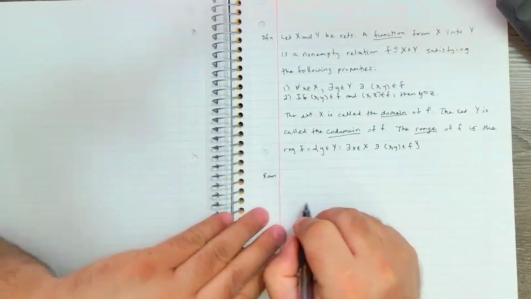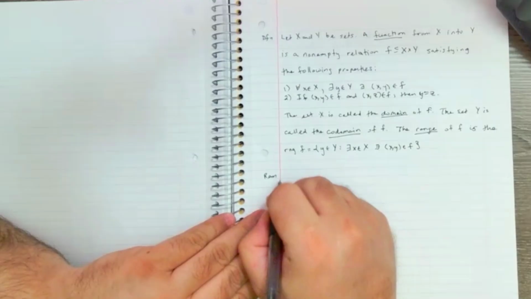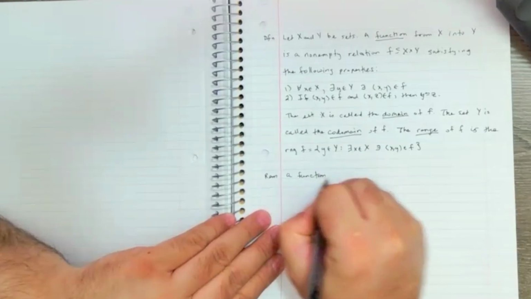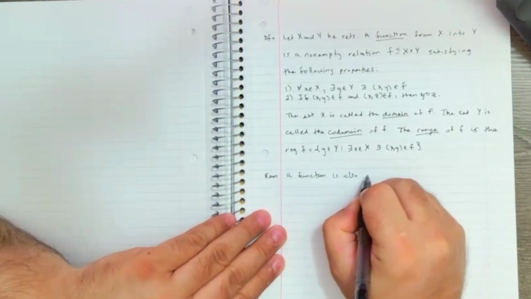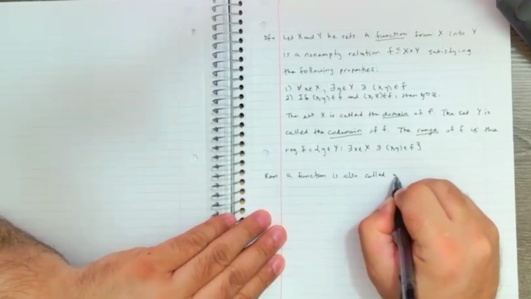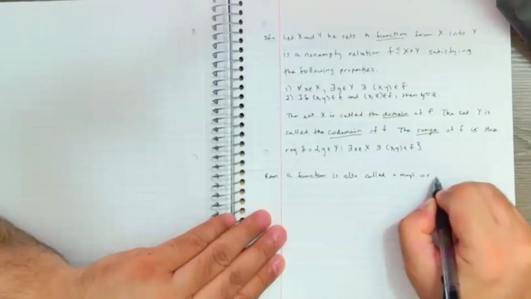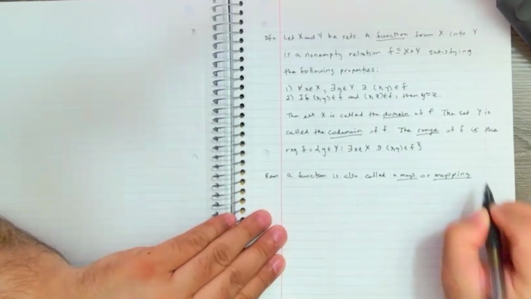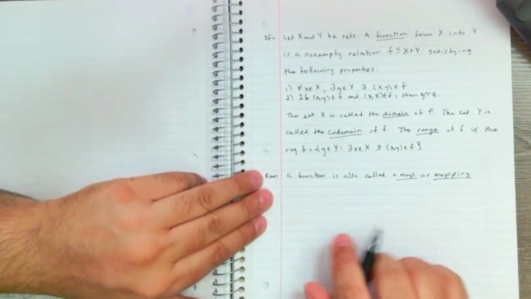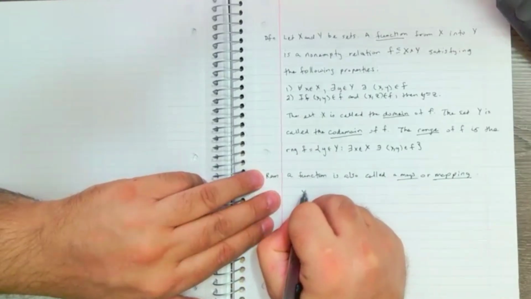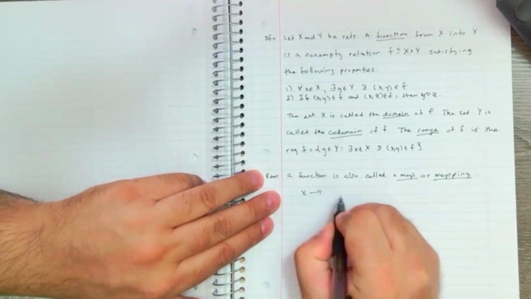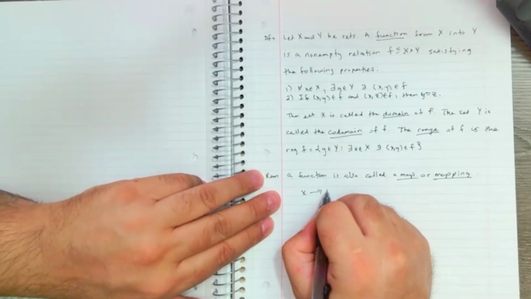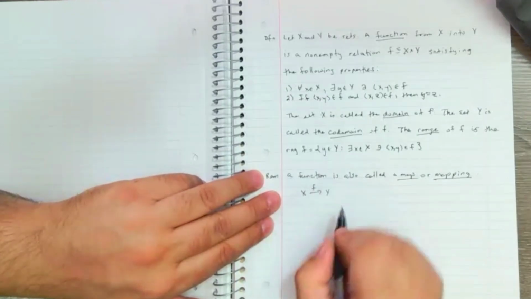So another name for a function is a map or mapping. And this terminology suggests a way to visualize functions.